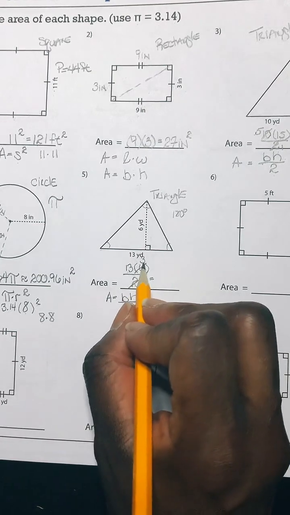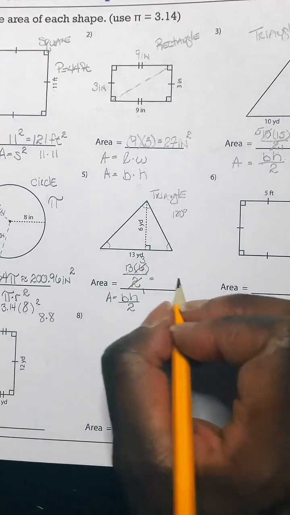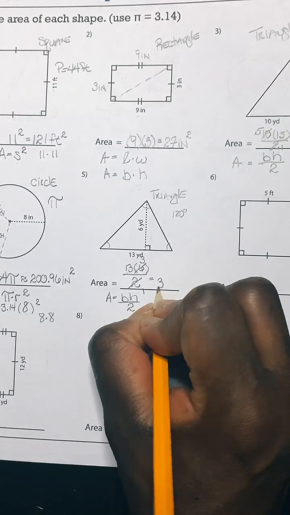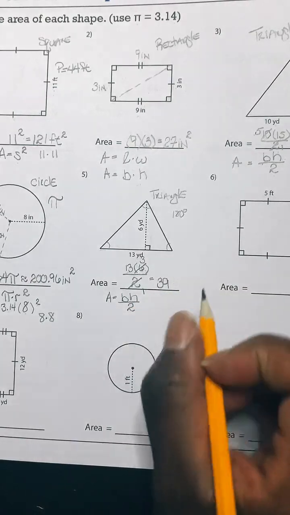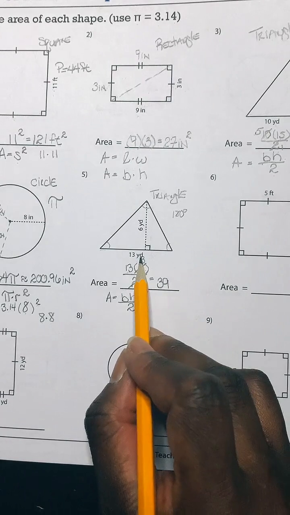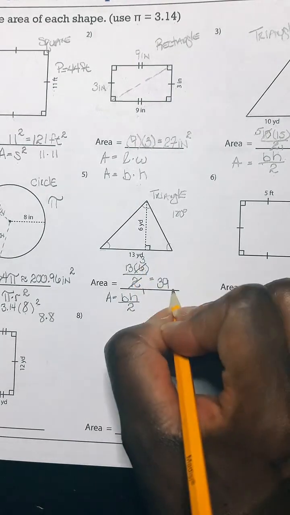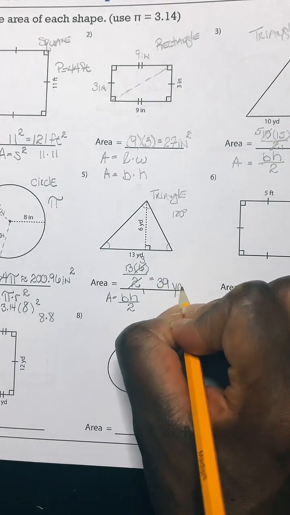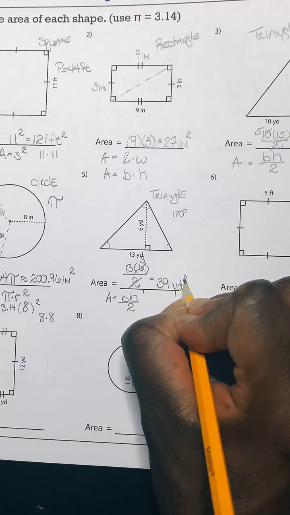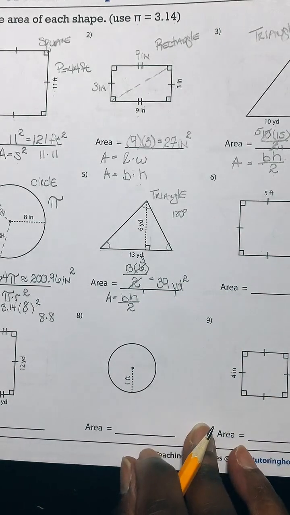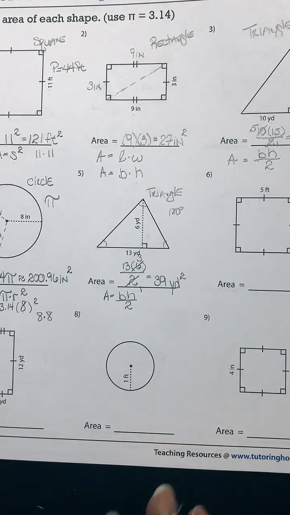So we got 13 times 3. So 13 times 3, that gives me 39, right? Then we look to see what my measurements are. It's yards. But since we're finding area, it's going to be square yardage.